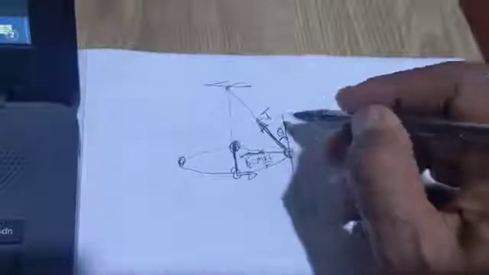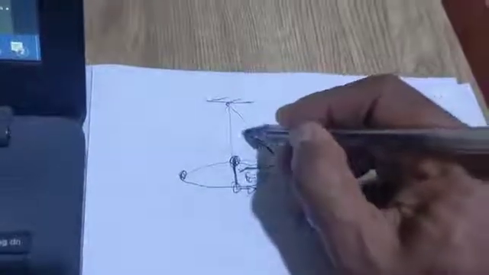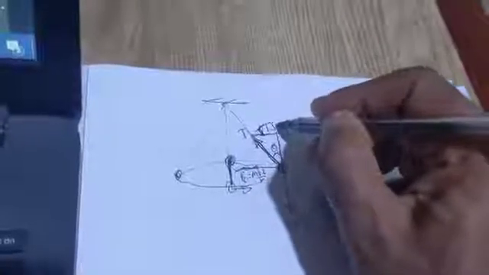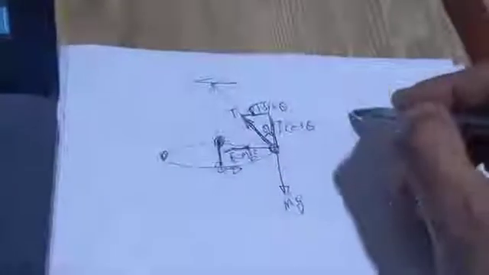You can split this tension into two components: one is T sine theta, and the other is T times cos theta.